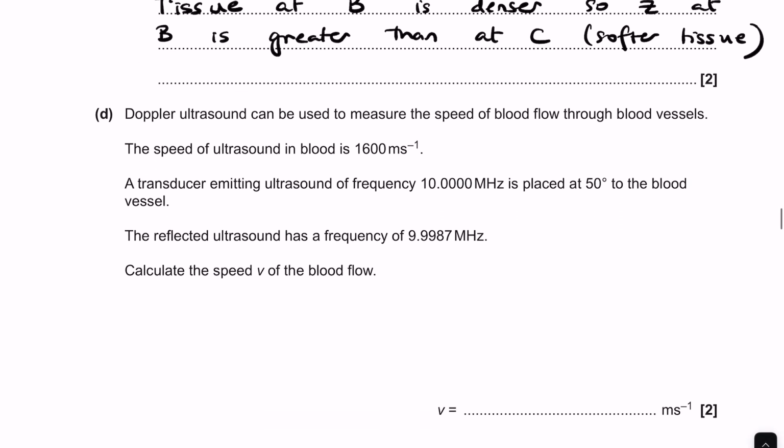Part D. Doppler ultrasound can be used to measure the speed of blood flow through blood vessels. The speed of ultrasound in blood is 1600 meters per second. A transducer emitting ultrasound of frequency 10 million hertz is placed at 50 degrees to the blood vessel. The reflected ultrasound has a frequency of 9.9987 megahertz. Calculate the speed V of the blood flow.